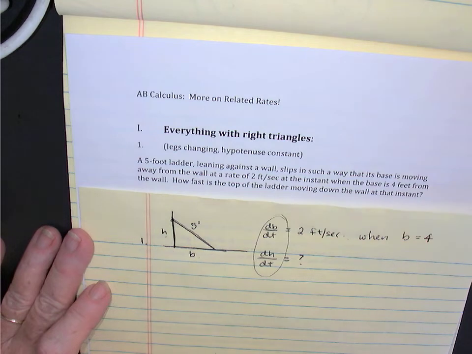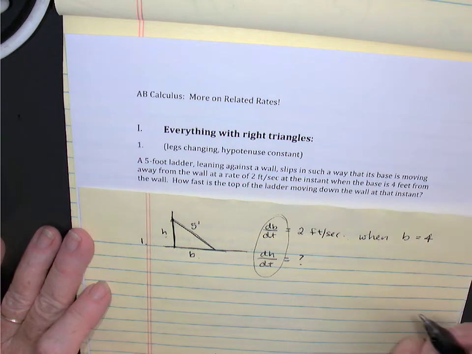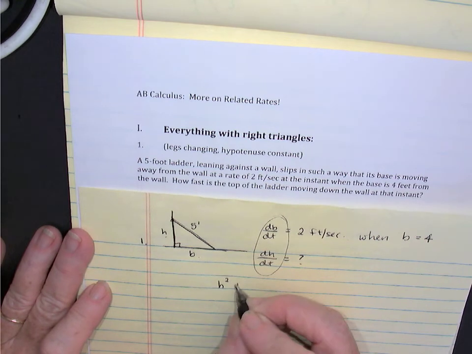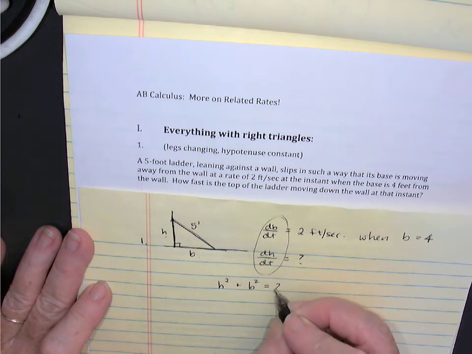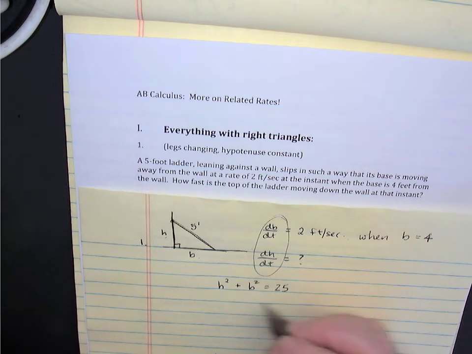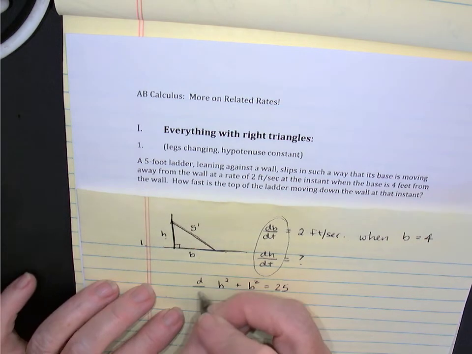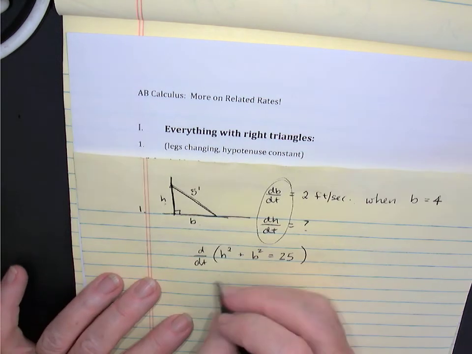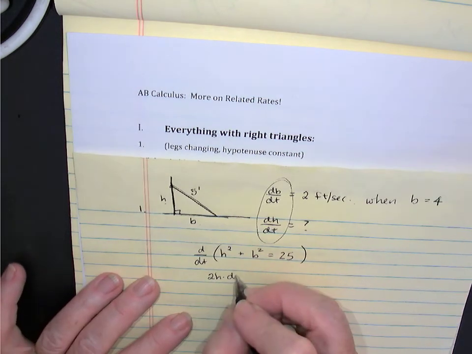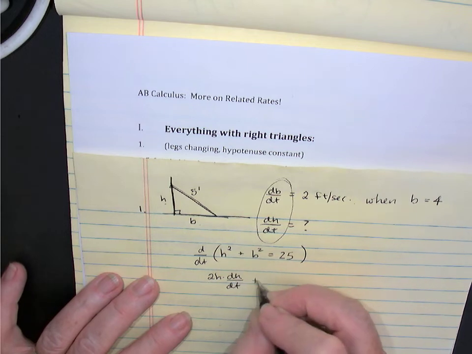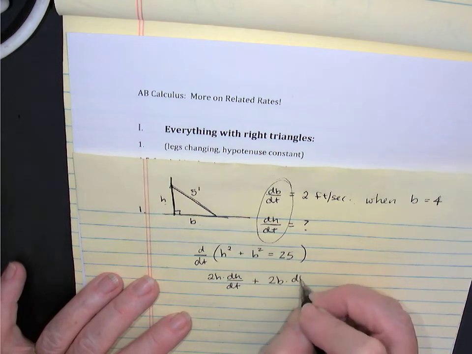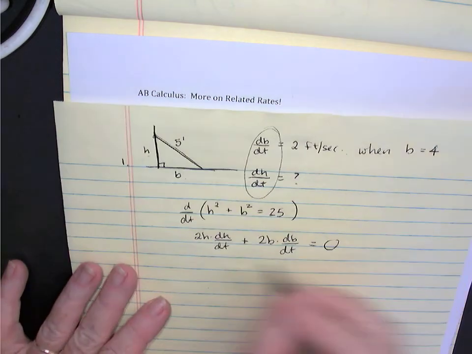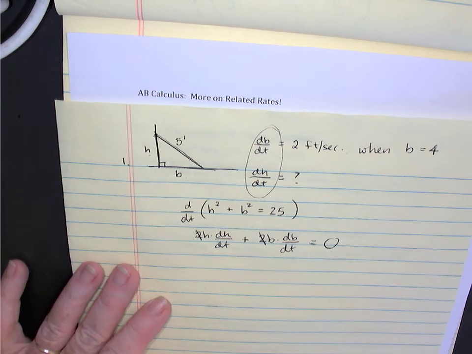And we need to start with something. So what we're going to start with is our static relationship. We've got a right triangle here. So I know that h squared plus b squared is 25. And from this, I can take the derivative with regard to t of both sides. So that's going to give me 2h times dh/dt plus 2b times db/dt is equal to 0. I'm going to divide both sides by 2, so I'll just get rid of this.